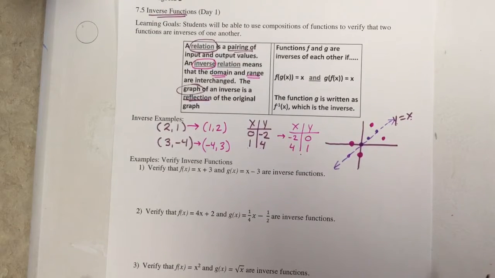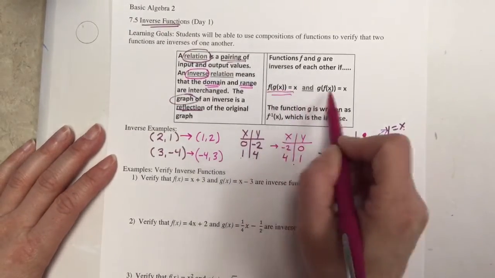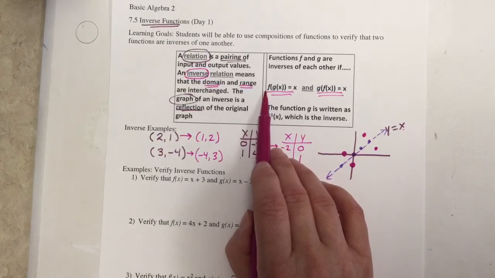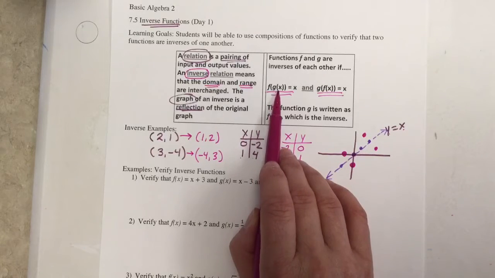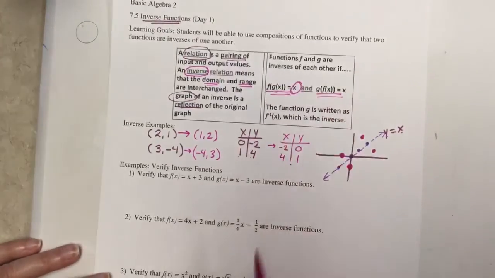Now, our goal today is to verify that two functions are inverses. So what that means is they're going to give us two functions and say verify that they are inverses. The way that you do verification is you look at composition of functions. And we did this last week. So remember, this means you take the f function, where the variable is you plug the g function in. When you simplify it, all that should remain is an x.